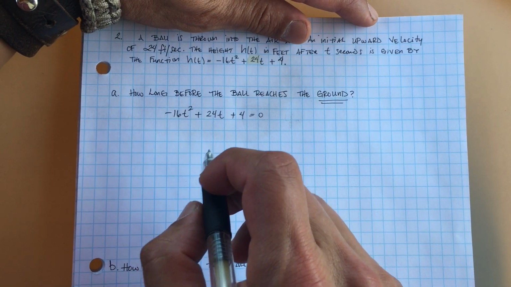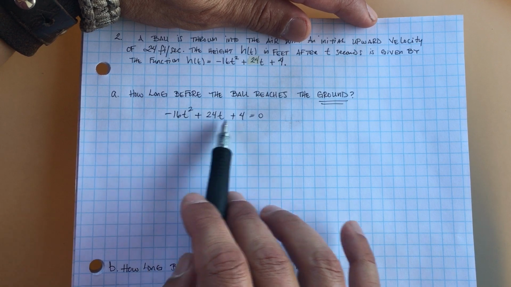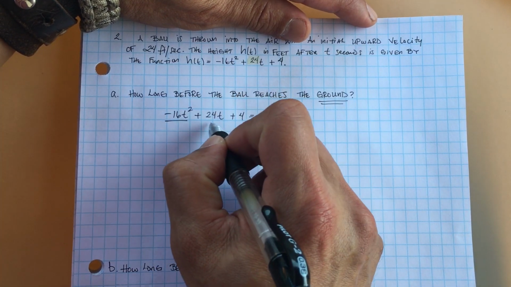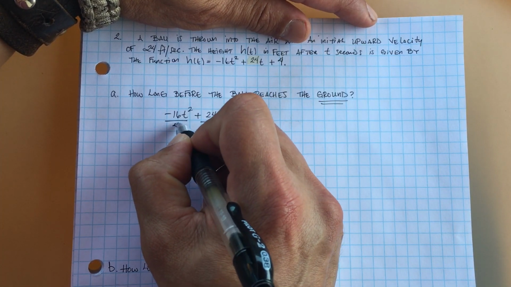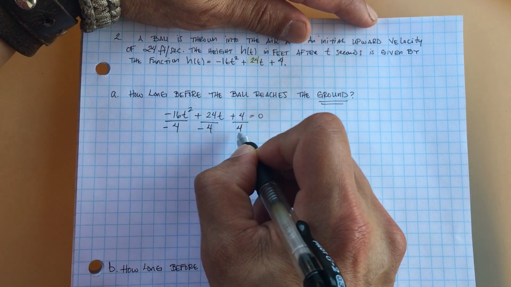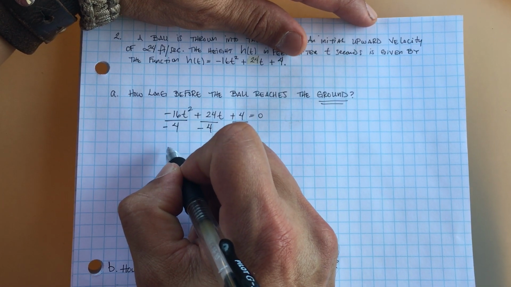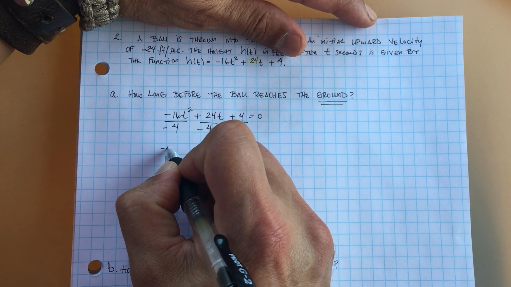Vamos a resolver esto. Now, the first thing I want to do is ask, is there anything that I can factor out? And the answer is yes. Puedo factorizar el 4, porque el 4 le entra a cada uno. Y le voy a quitar el negativo también. I'm going to take out the negative. So now what do? Well, let's see here. We're going to take out the negative 4.